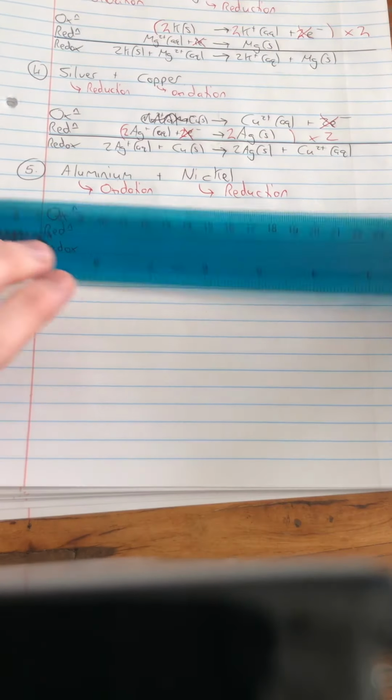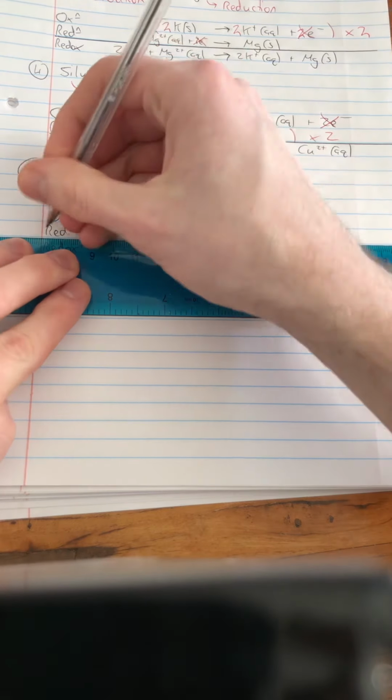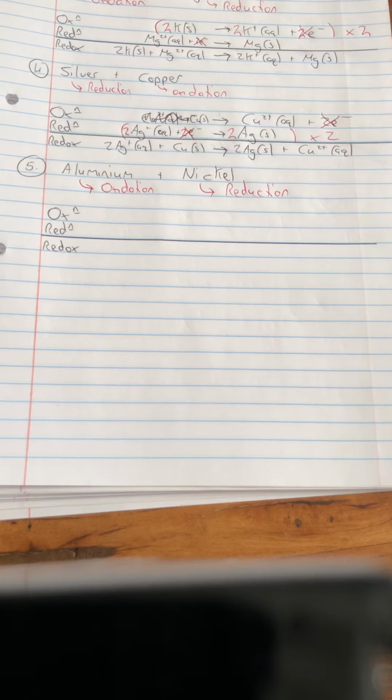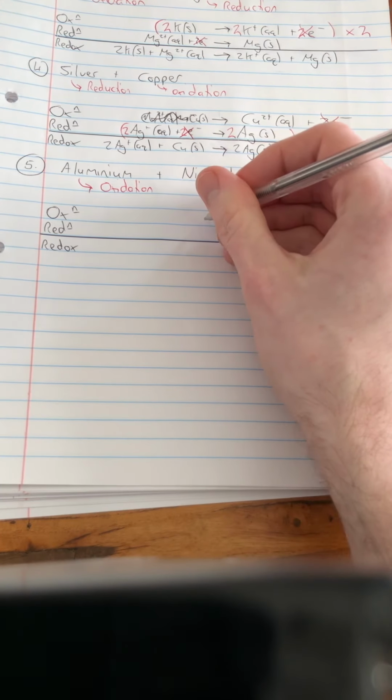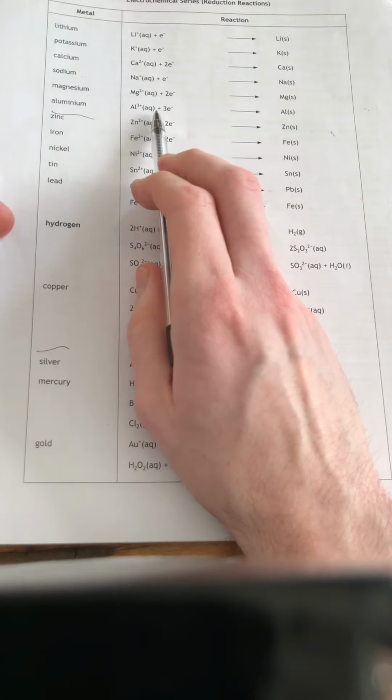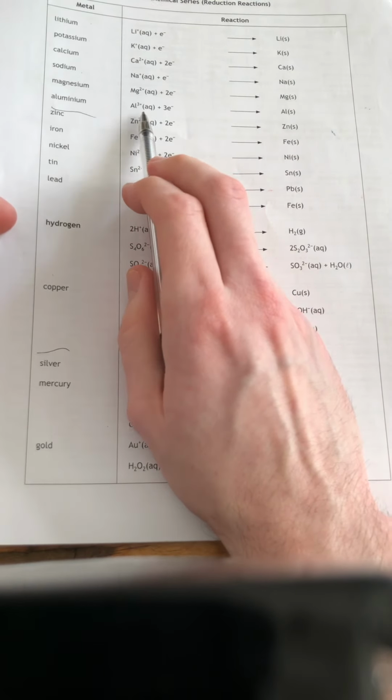And here we go, just take your ruler, like so. Okay, aluminium, you can get your 3 arrows up already. Okay, so aluminium's oxidation, so we flip it, yeah, Al solid over here, Al3+ aqueous plus 3 electrons onto the right.